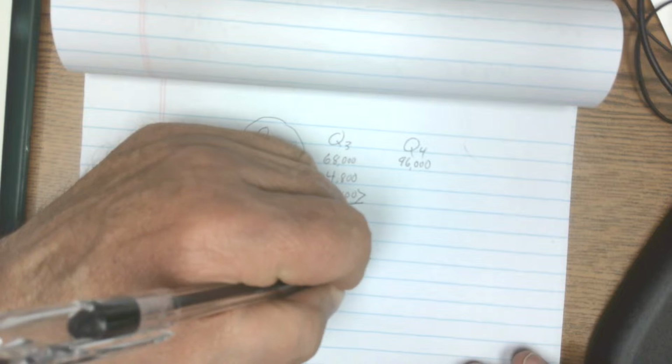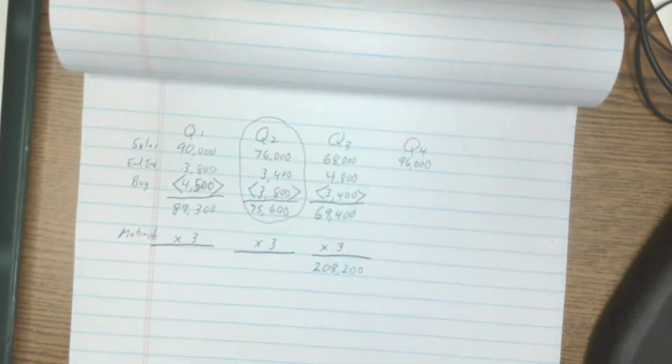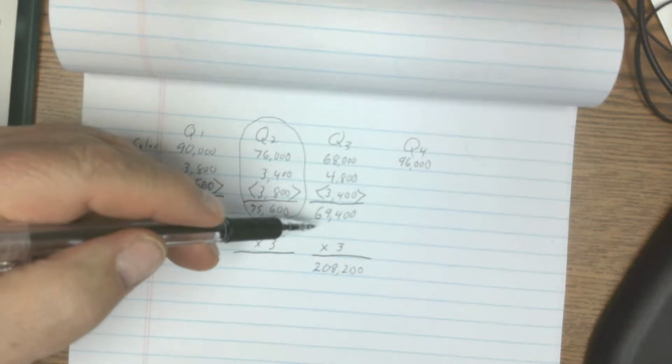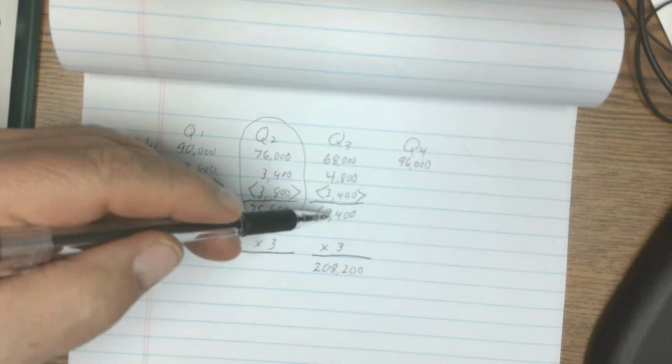So I need 208,200 pounds. That's just the materials needed to make that.